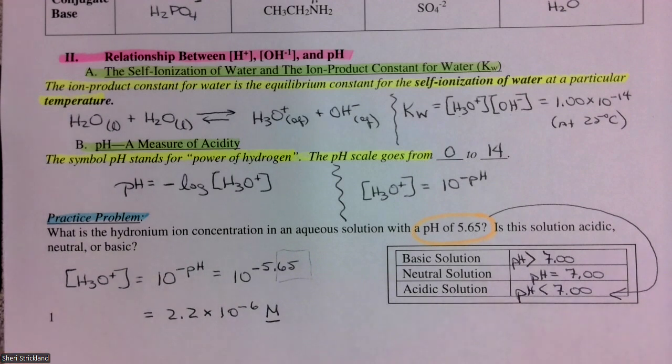All right, so that is the basic story on the beginnings, anyway, of acids and bases and salts and pH. If you have any questions, please send them to me.